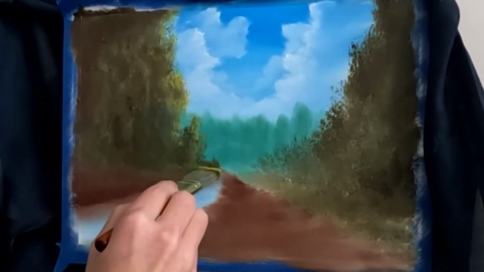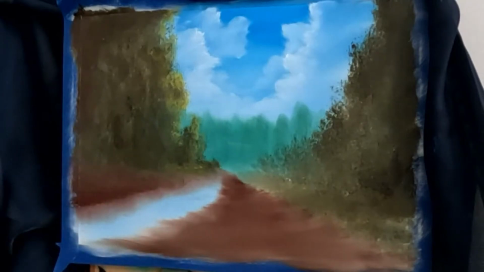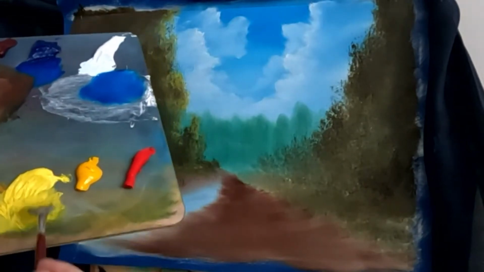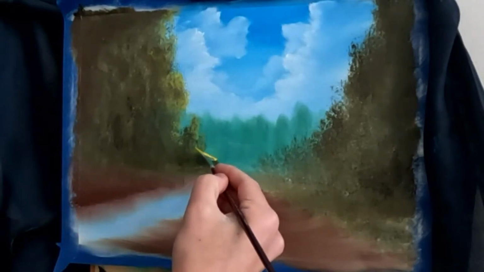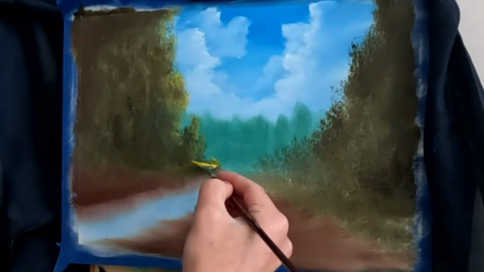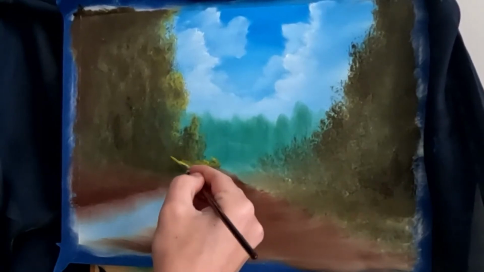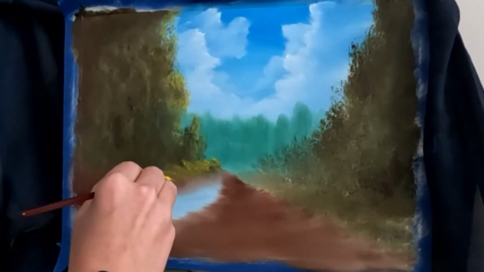And as we come down, I could actually use the fan brush because this is such a small area here, so I'm going to switch to the fan brush. I could do the whole thing with the 1 inch, but it's the little tiny areas that you really want to focus on, just use the fan brush. That works nicely for this.